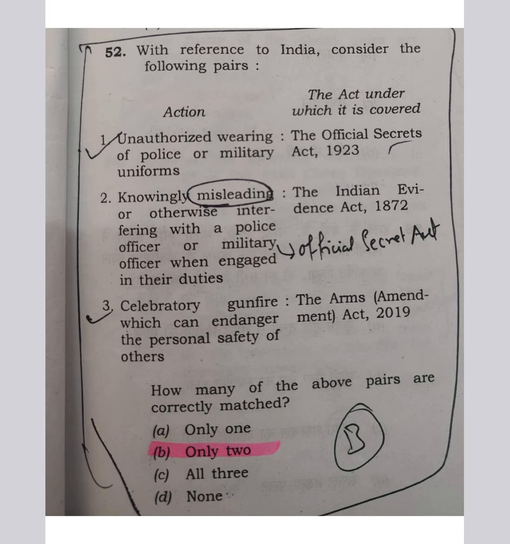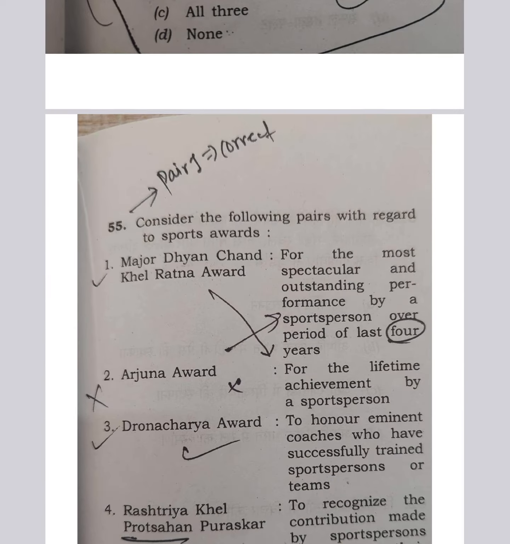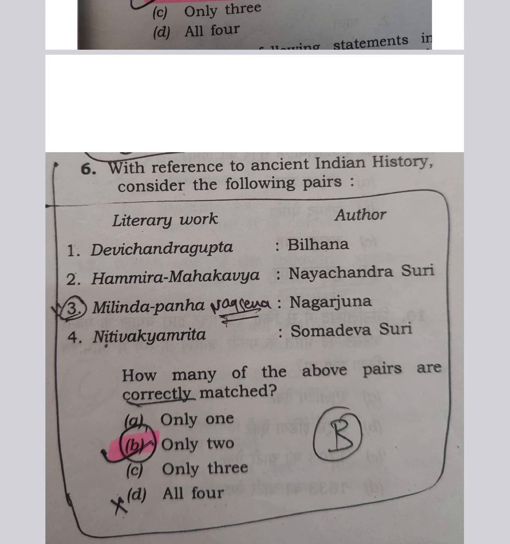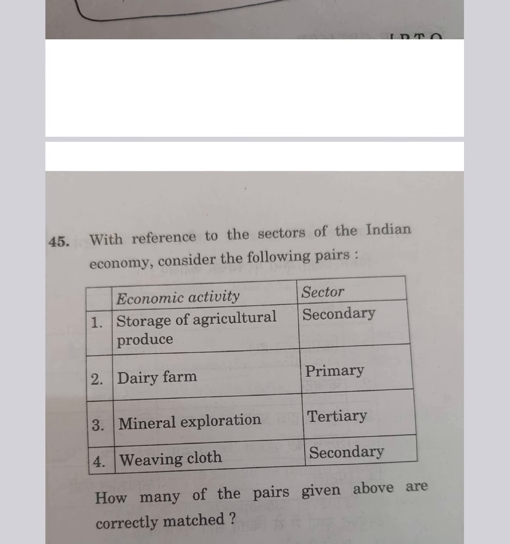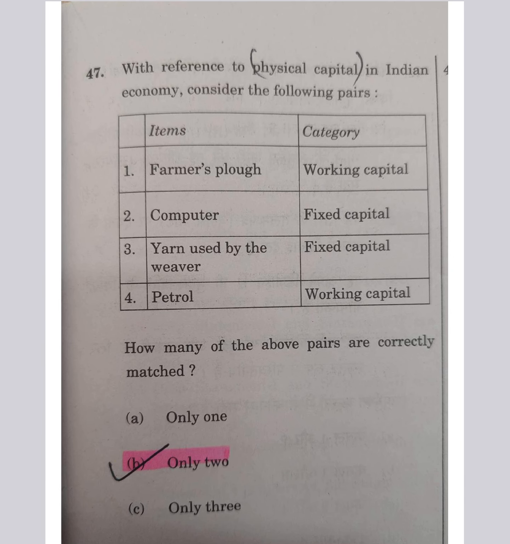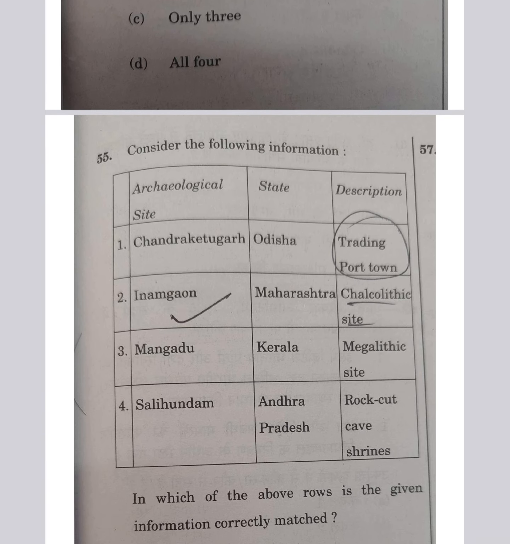Okay, so this is the next question. Answer is only 2. Okay, here is only 2. Only 2 pairs are correct. Okay, here also only 2 pairs are correct.